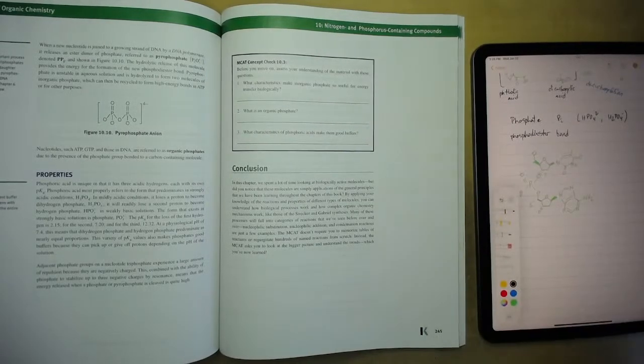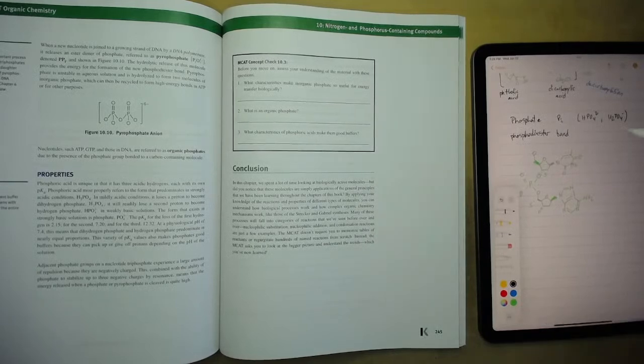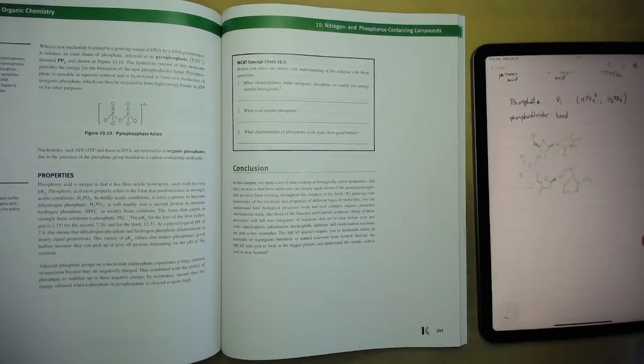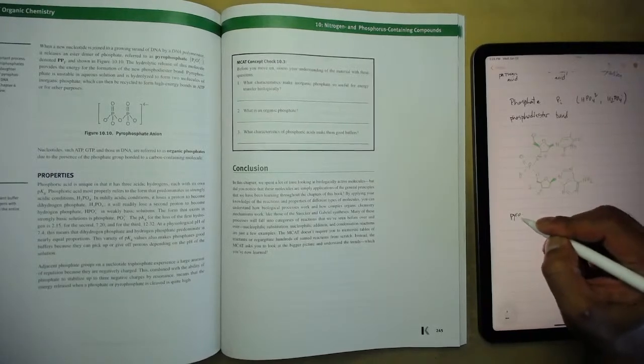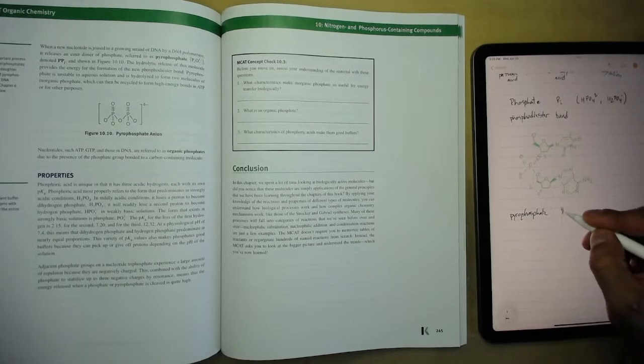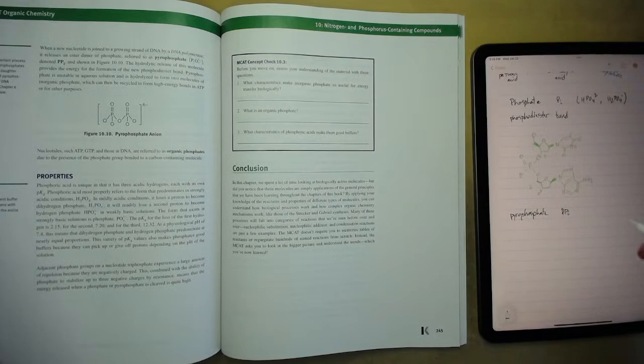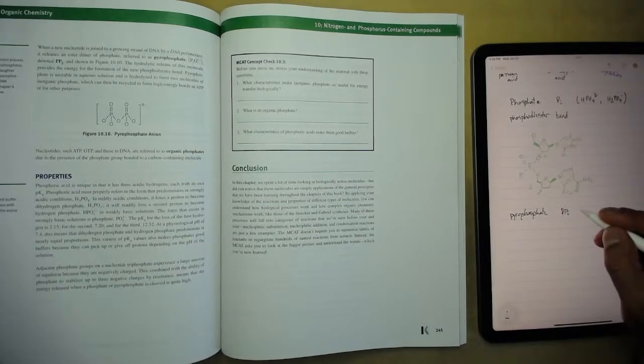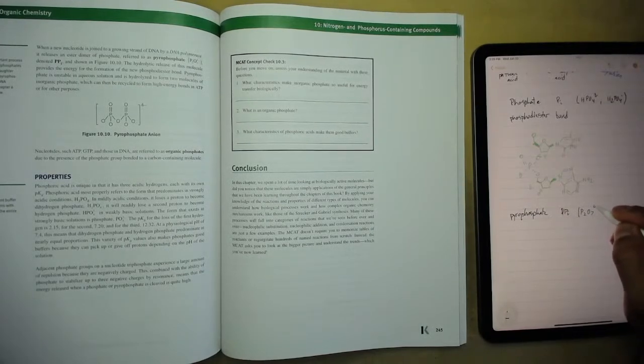So for good measure, let's also draw our PPi, our pyrophosphate. Which is also P2O7 with a -4 charge.